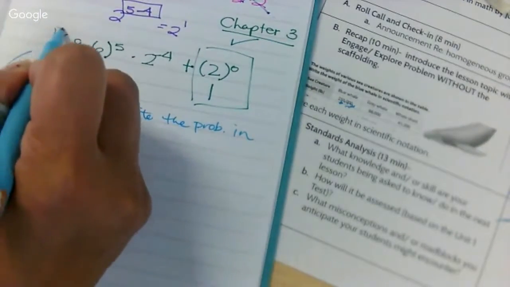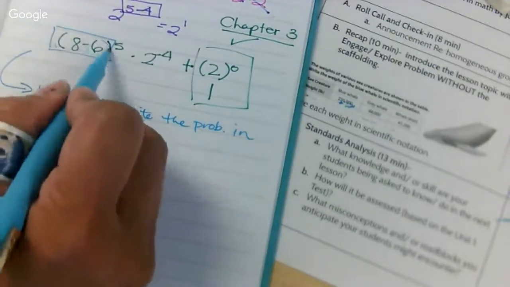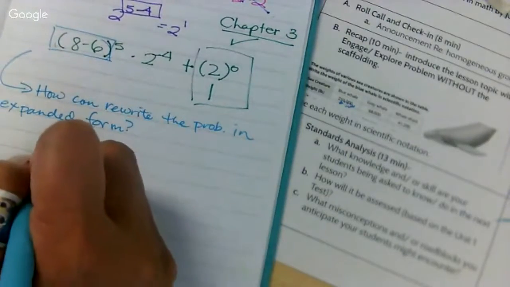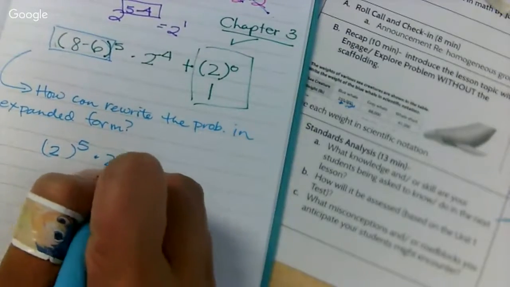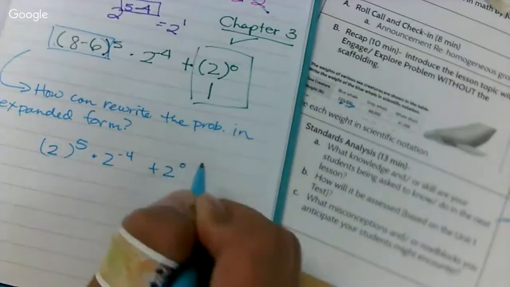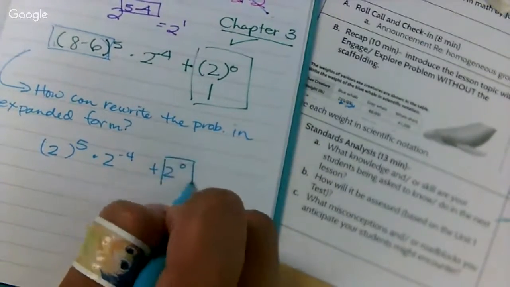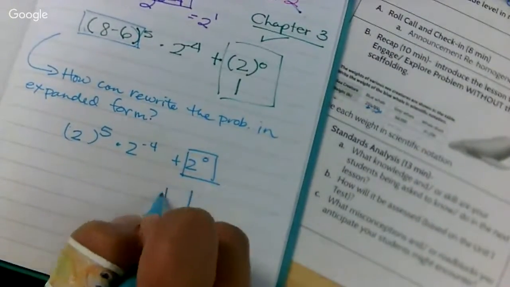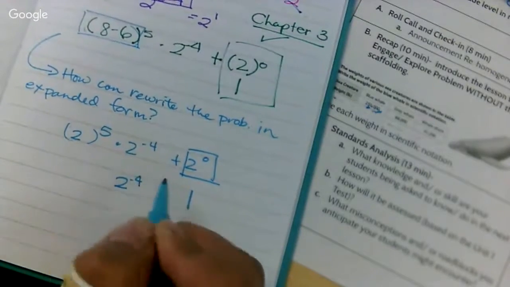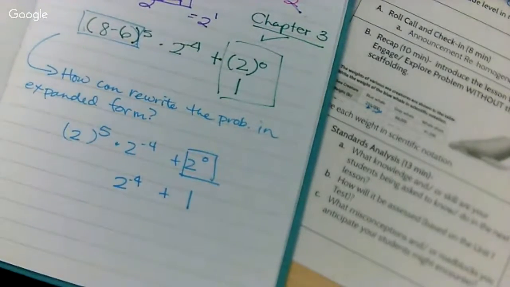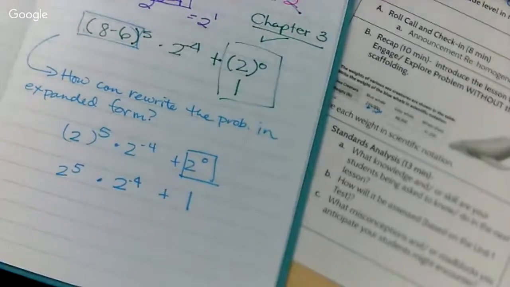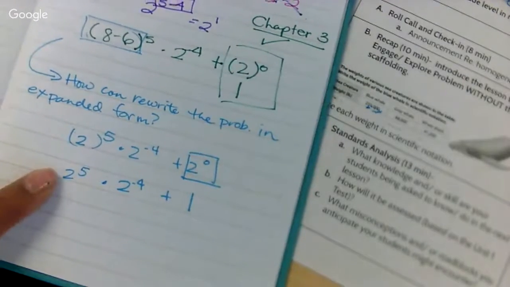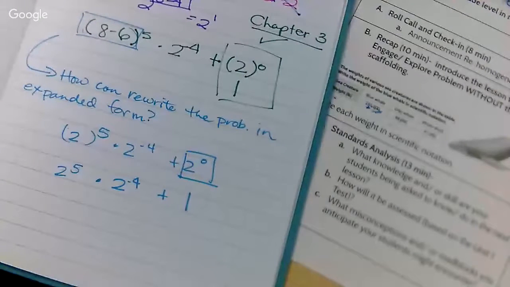And chances are at least one of them will say, well, we know this is parentheses. You got to do the parentheses first. So you know this is going to be 2 to the 5th times 2 to the negative 4th plus 2 to the 0 power. And then you said that they already recognized 2 to the 0 was 1. Right. And this is where you could also sneak in your PSA about you got to show your work. Do you see how simplified or how nice and neat your problem becomes if you rewrite it and if you're showing your work, right?